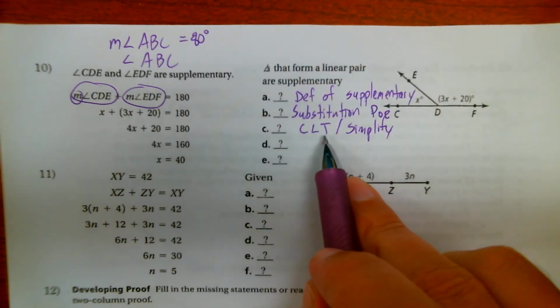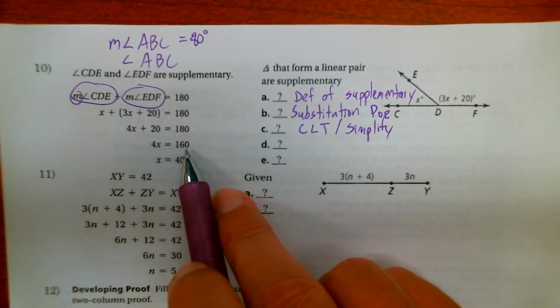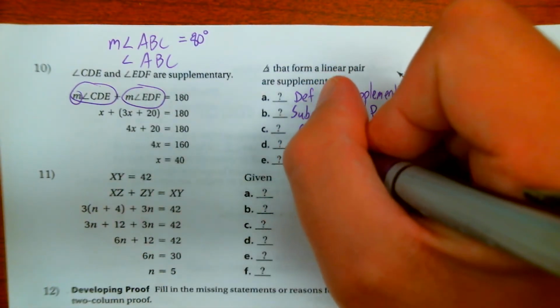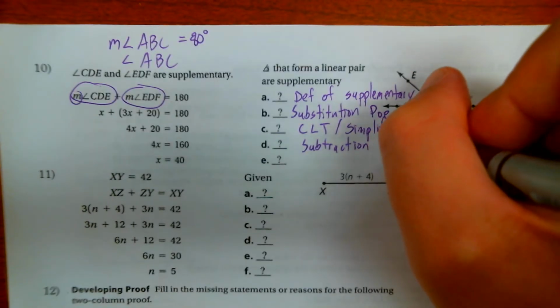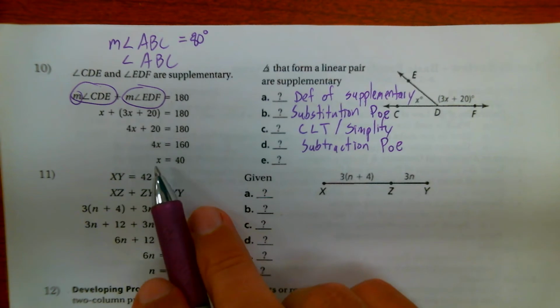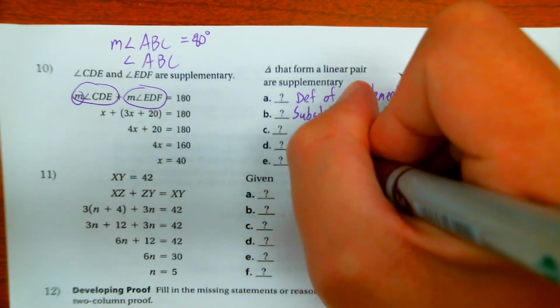Okay, we combined our like terms, CLT. Then we subtracted 20 from both sides and got 160. So that's the subtraction property of equality, subtraction PO. And then we divided both sides by 4. So that's division PO.